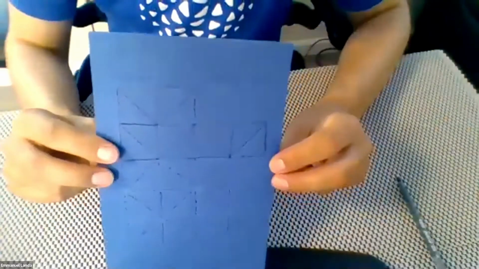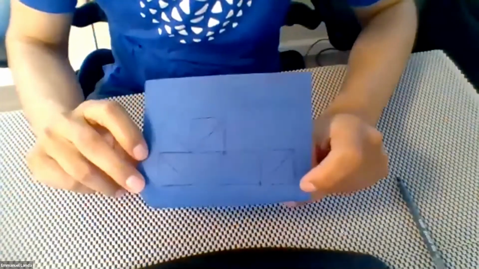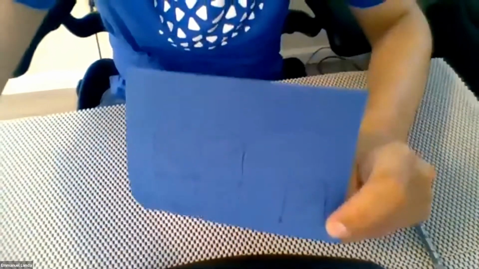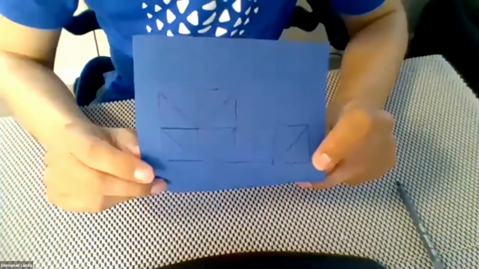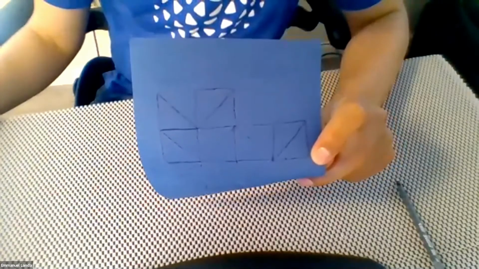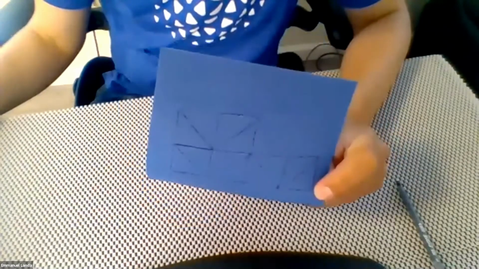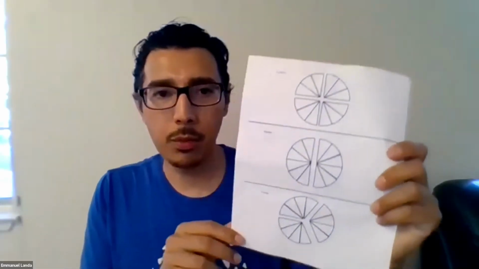So remember how we were talking earlier about making mistakes? Not that you made a mistake, but it does look a little better if you use your pencil or pen to go over the shape again before you do the cutting. Here's another paper that you might have received.